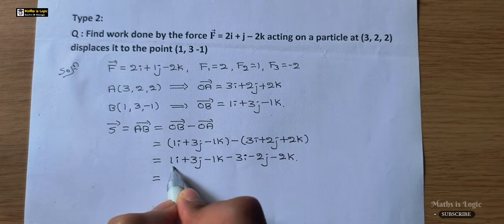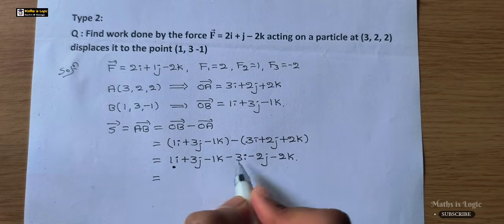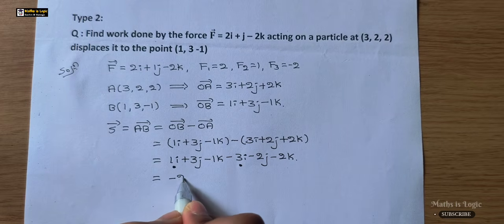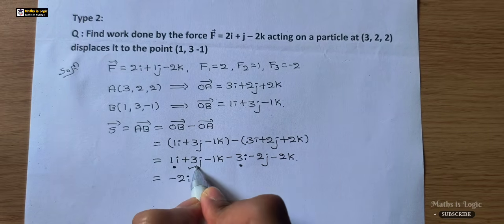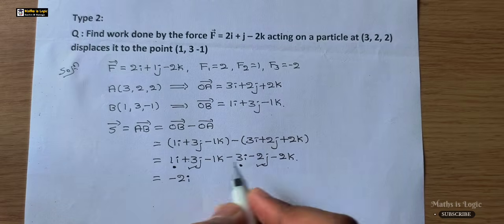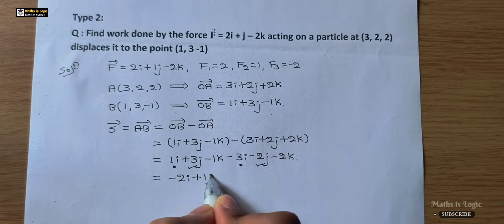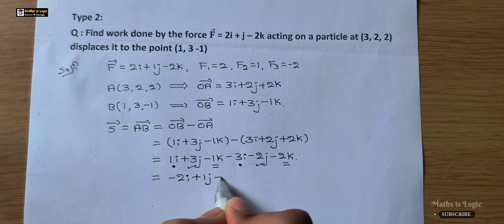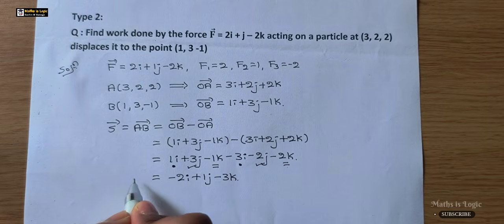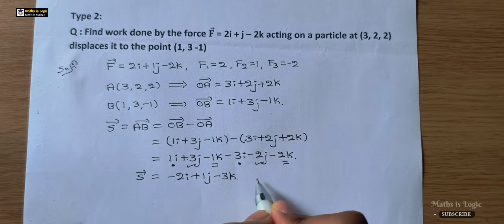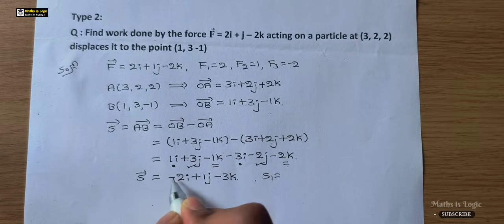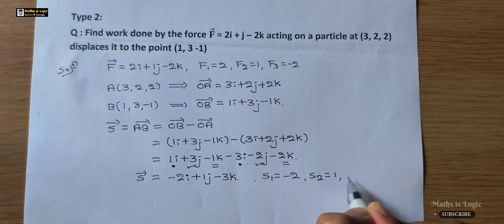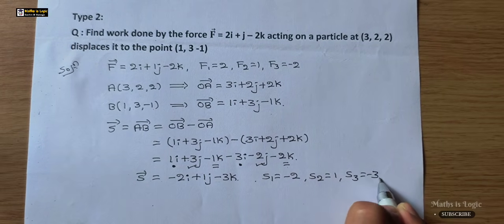So now subtract the i term with the i term. 1 minus 3 is minus 2i. Next, j with j. 3 minus 2 is 1 times j. k with k. Minus 1 minus 2 is minus 3 times k. So this is the S vector. So here you can write S1 is minus 2, S2 is 1, and S3 is minus 3.